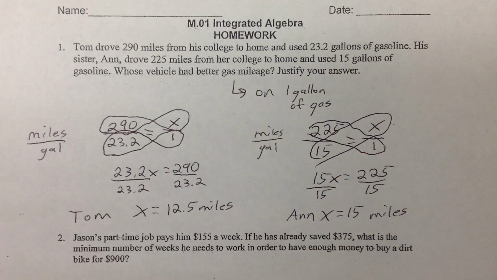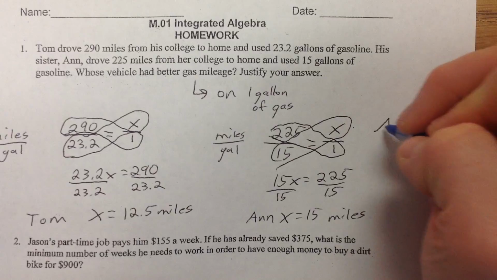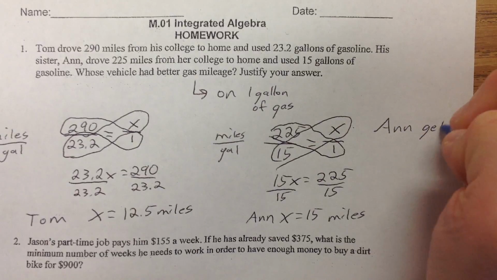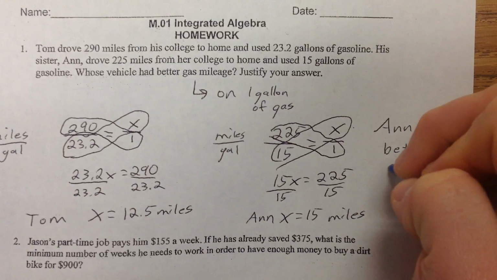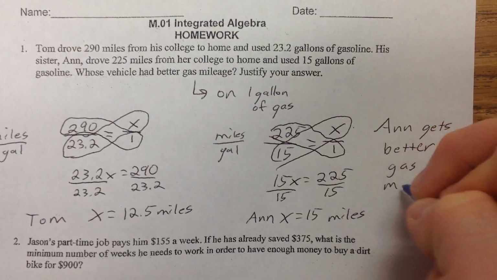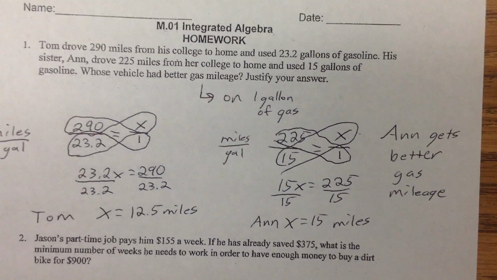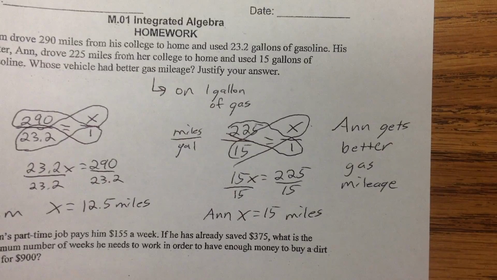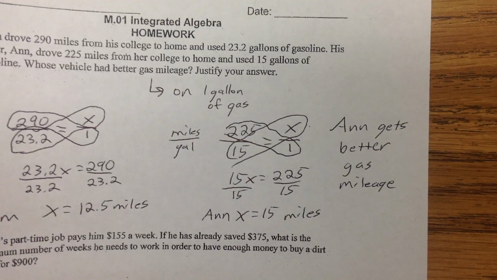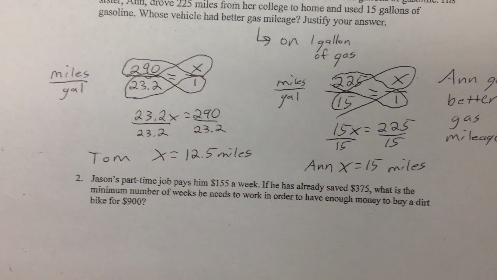We want to make sure we actually answer the question. I mean, we showed this beautiful work, but now we want to say over here that Ann gets better gas mileage, because Ann gets 15 miles for every gallon of gas that she has, and Tom only gets 12.5 miles. Okay. All right, so let's move on here.